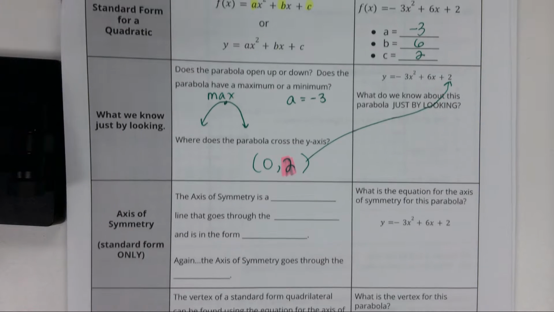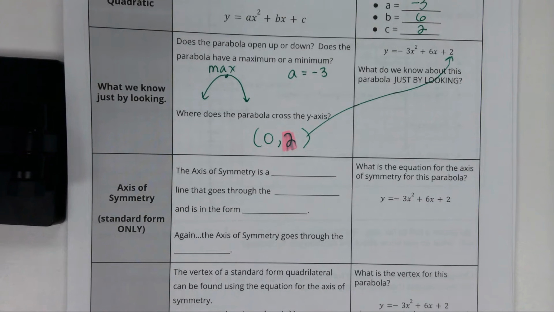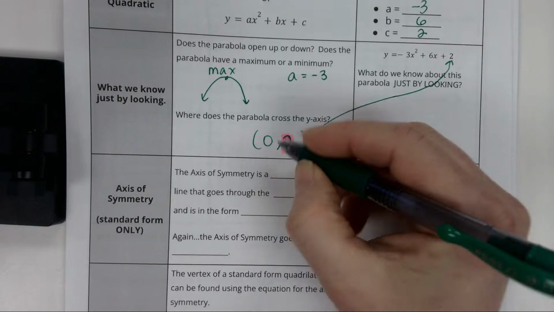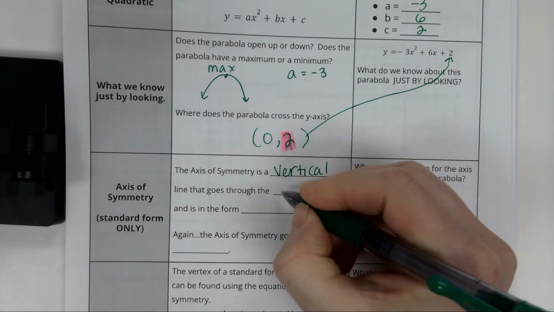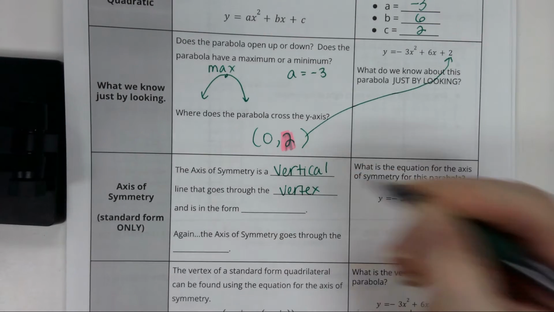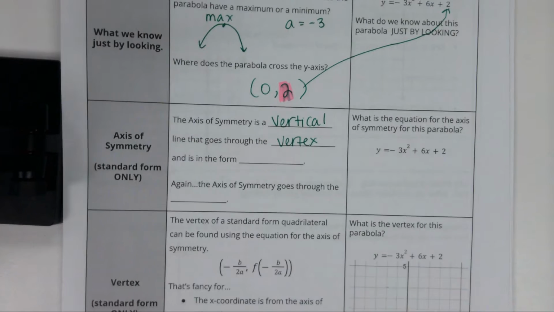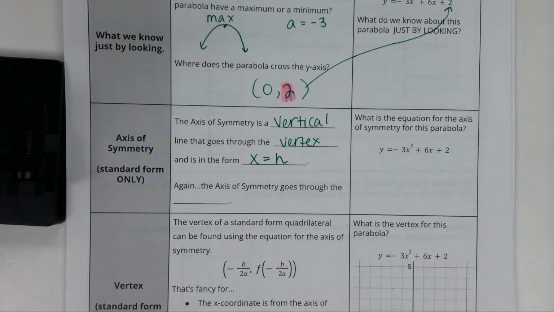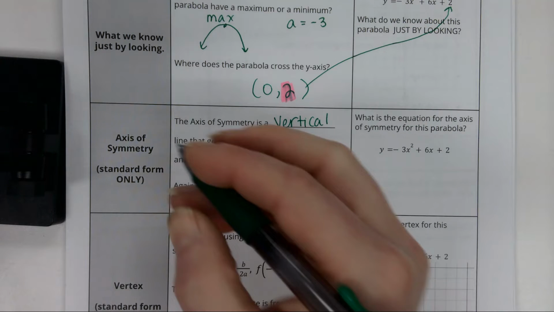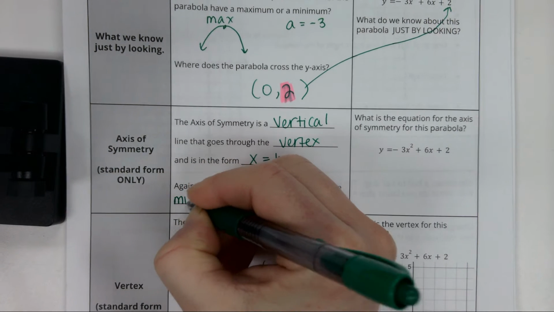Okay, the axis of symmetry. This is review of vocab. Who remembers what it is? What kind of line is it? Vertical. It's a vertical line. Let's fill that in. That goes in the middle. That goes through the vertex. You're right. The vertex is the middle of the parabola. And we write it in the form x equals whatever the x coordinate of the vertex is. Again, the axis of symmetry goes through the middle or vertex of the parabola.